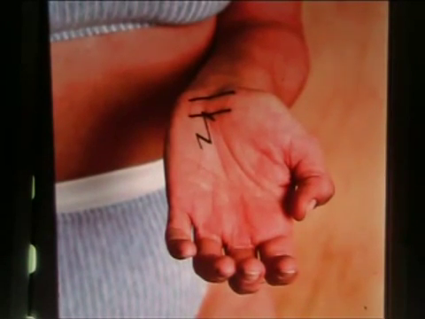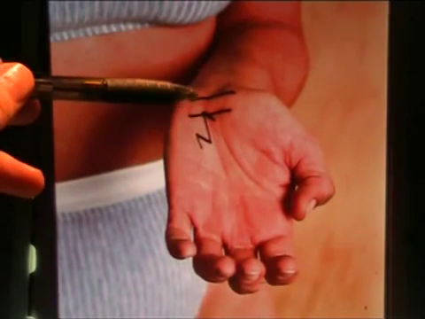Handlebar palsy, where the ulnar nerve is compressed at Guyon's canal. Guyon's canal here. Compress the ulnar nerve.